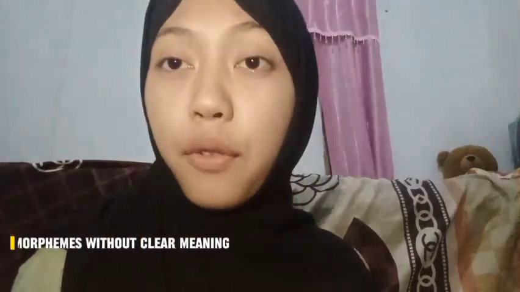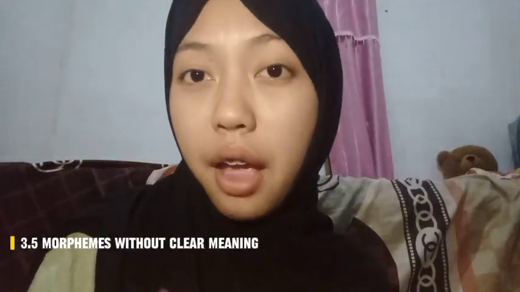On the next, morphemes with unclear meaning. Not every morpheme has a clear meaning. For example, re in return doesn't really mean again. Some parts, like the -ceive in receive, deceive, and perceive, come from Latin and stay in the language even if their original meaning is lost.